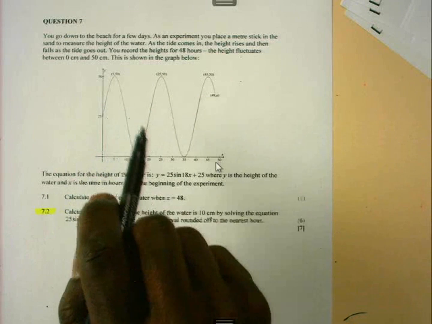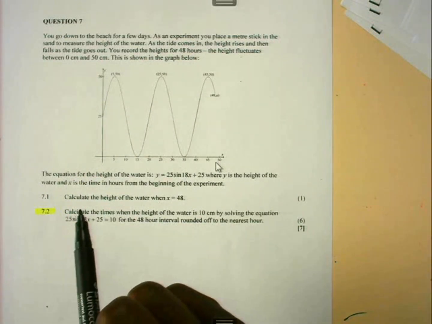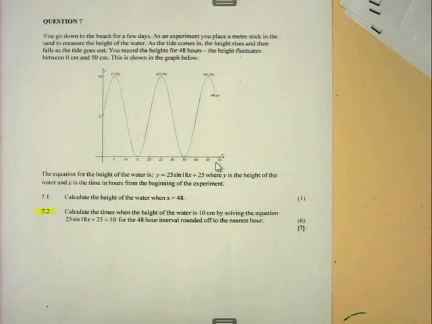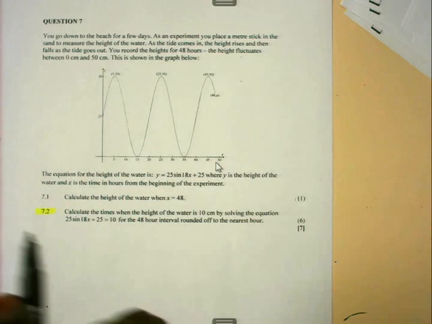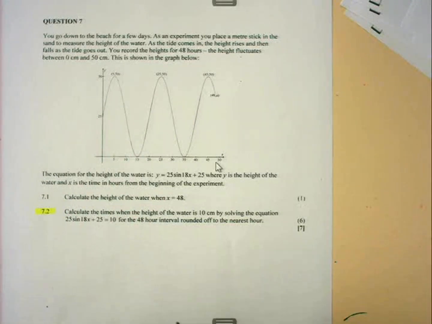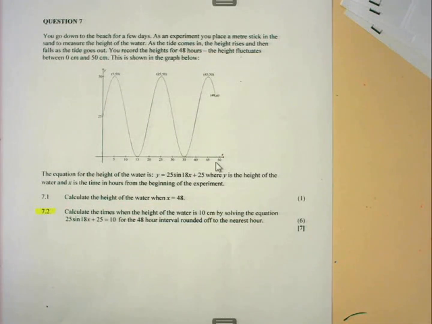Then you record the heights for 48 hours. The height fluctuates. It differs between 0 centimeters and 50 centimeters. Now, that data has been collected, and the graph shows the data here. The equation of the height of the water is given by y equals 25 sine 18x plus 25, where y is the height of the water and x is the time in hours from the beginning of the experiment.